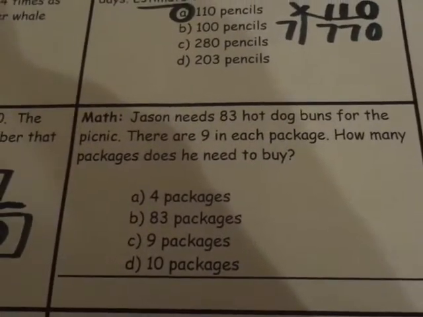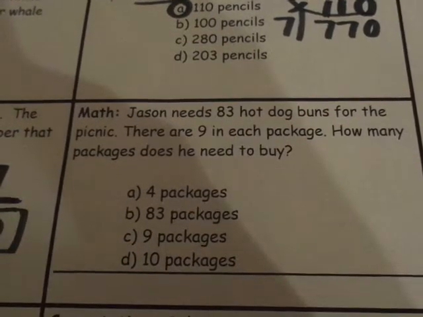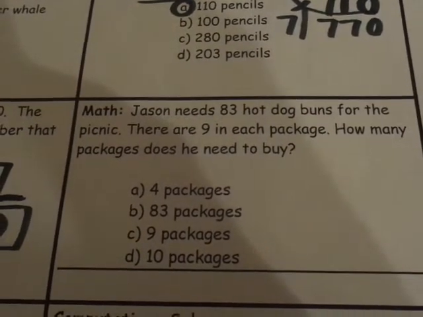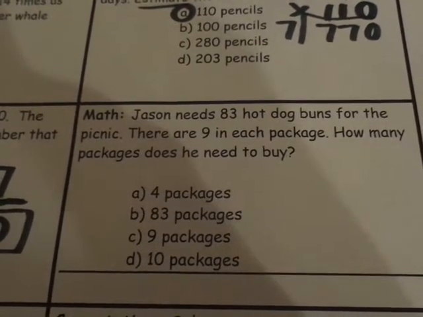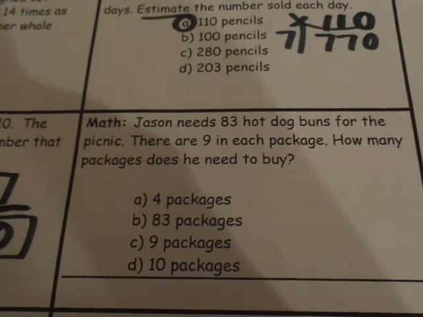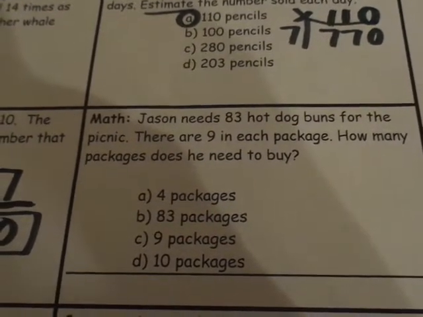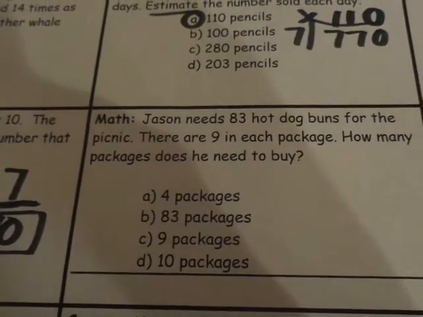Next question. Jason needs 83 hot dog buns for the picnic. There are 9 in each package. How many packages does he need to buy? So, we are talking about hot dog buns here, and they're divided up into equal groups, 9 in each group. So we have to divide to figure out how many packages they need to buy.